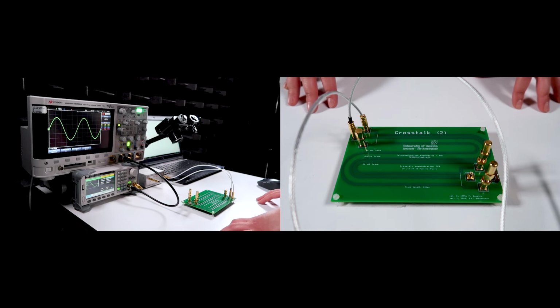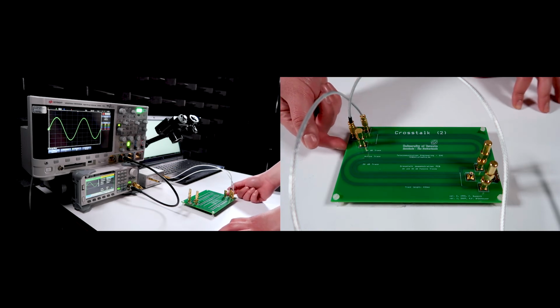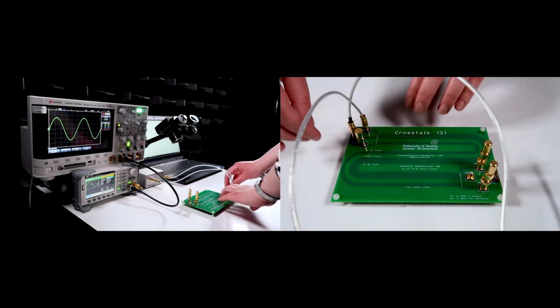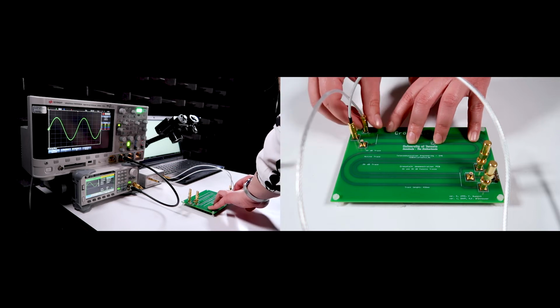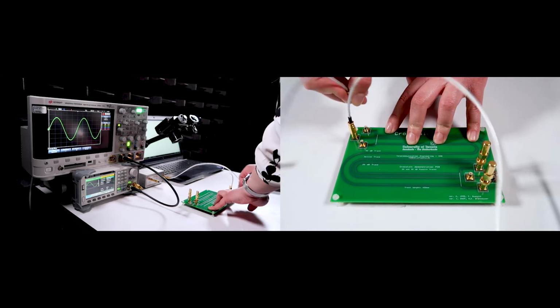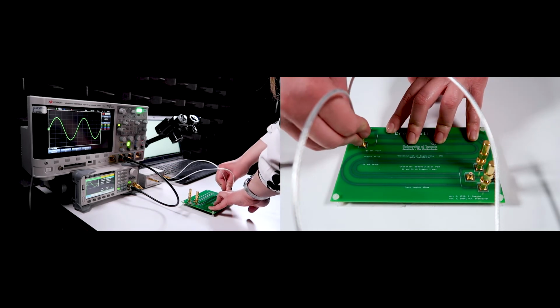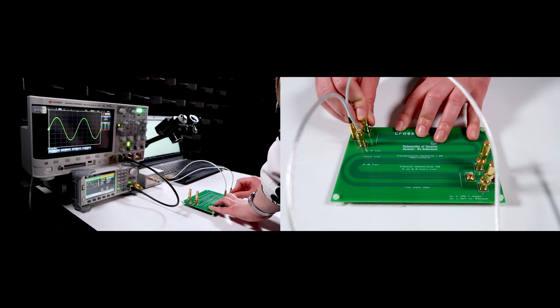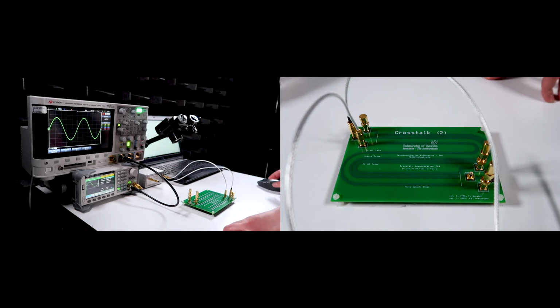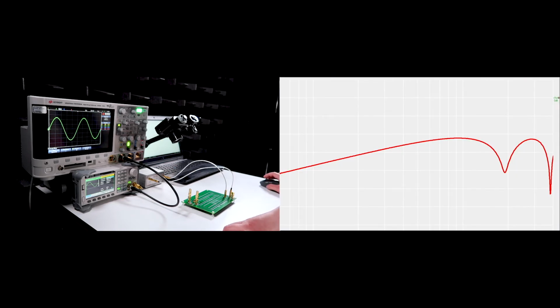Now we will repeat the same measurement that we did before, but in the trace that is a little bit further from the active trace. Therefore, we will change the connections. We will remove the load from this trace and connect port 2 and connect the load to the previous trace. Now we will sweep again.